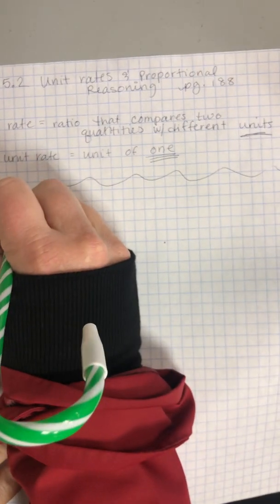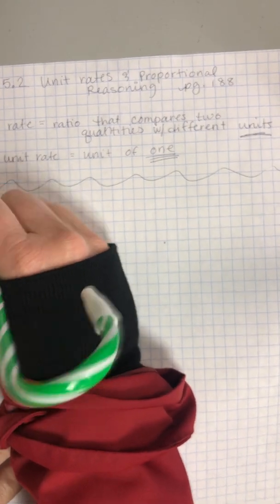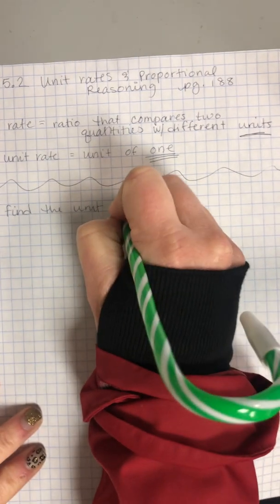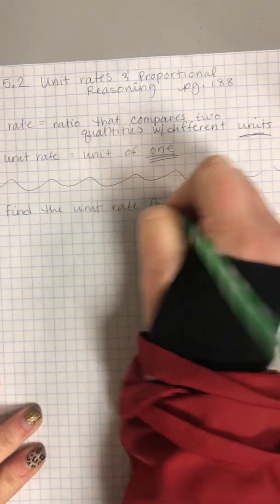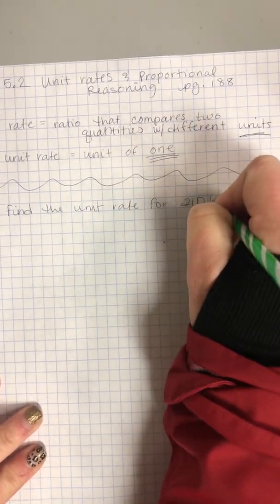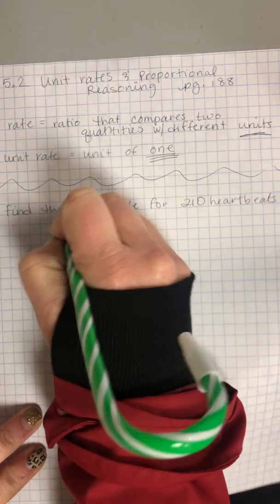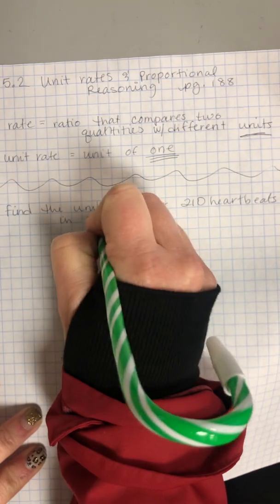Find the unit rate for 210 heartbeats in 3 minutes.